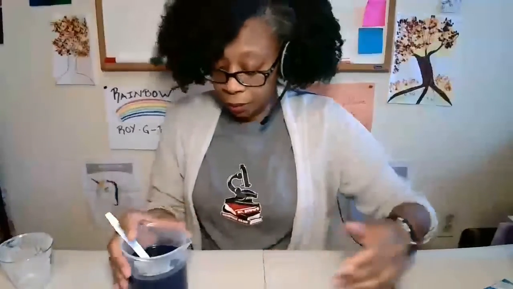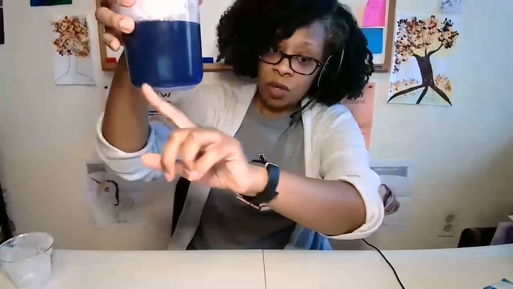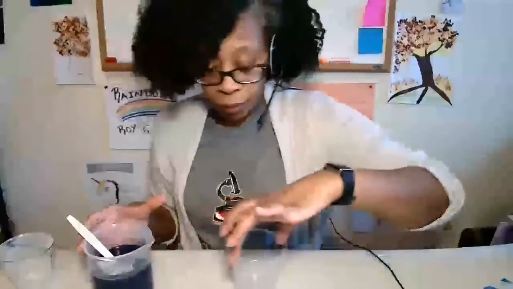So I'm going to put that there. So we've got enough. No more will fit in, right? No more of the powder can dissolve inside of the solution. It's impossible. It stopped dissolving.